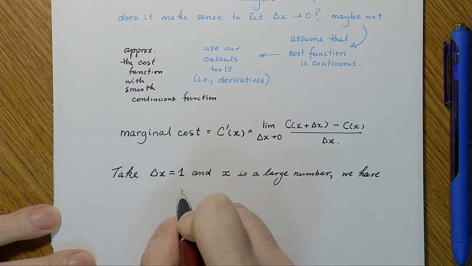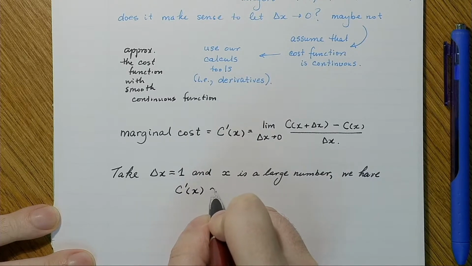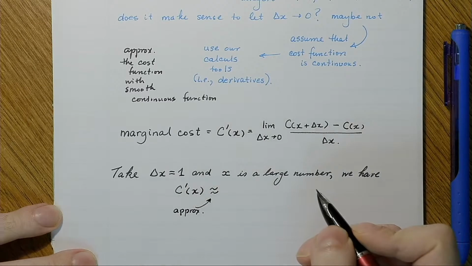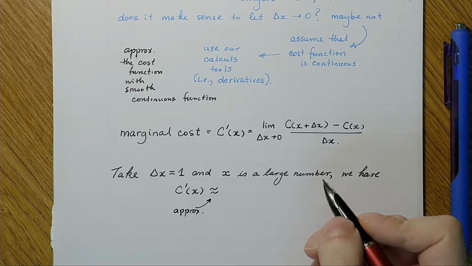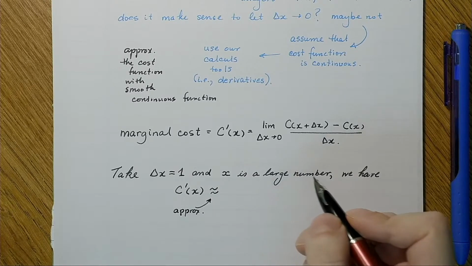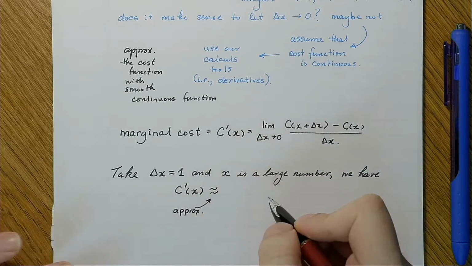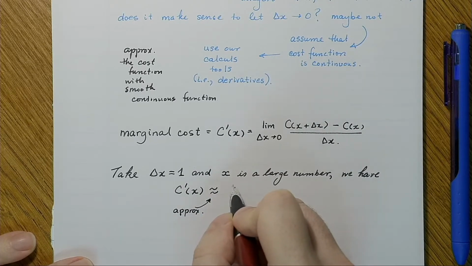So we can use this derivative here: c'(x) is approximately equal to, so that's the approximate sign. Different people use different things. As far as I know, the American Mathematical Society prefers the double tildes, so that's what we're going to use for our approximately equal.